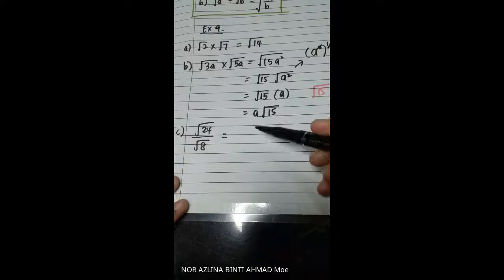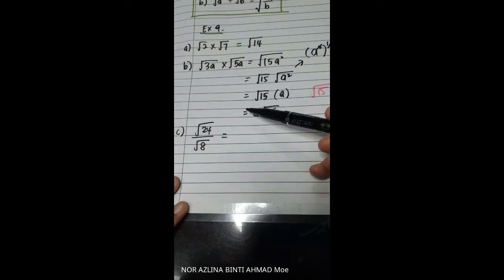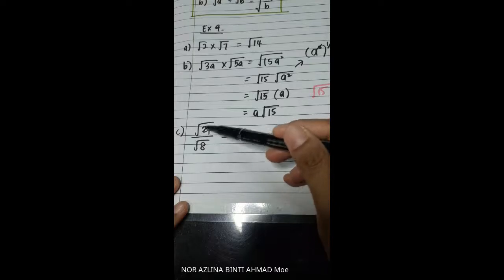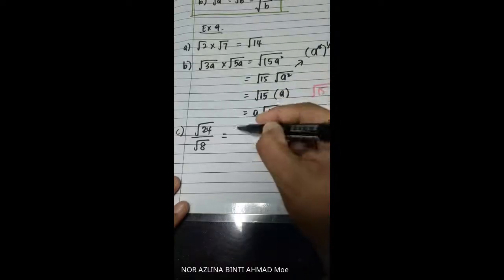Okay. First, we need to simplify. This is division, so we need to simplify. We check whether the value of the surd is equal or not. The root, equal of root. Square root, here also square root. This is the same, so we can combine.